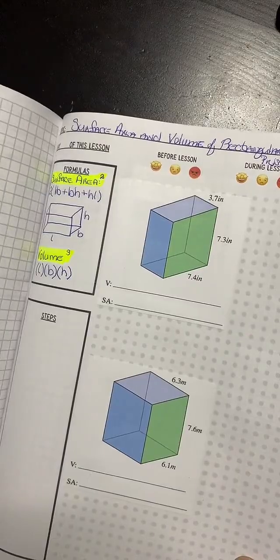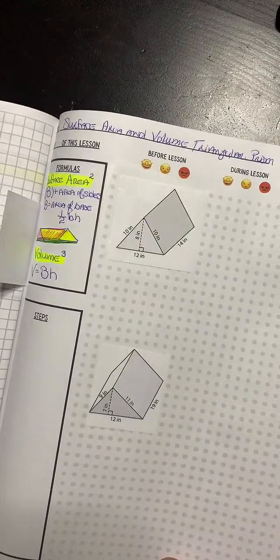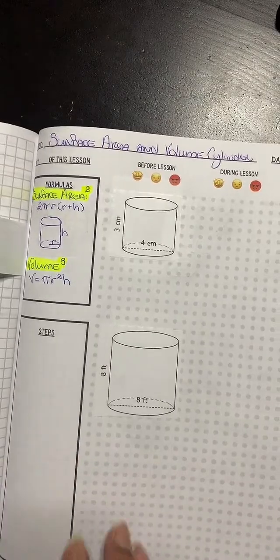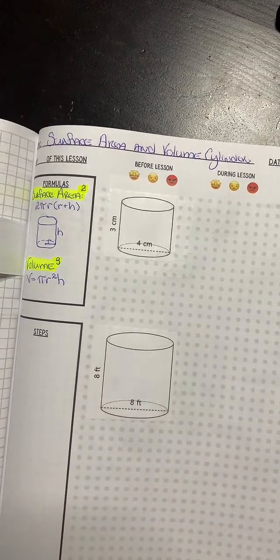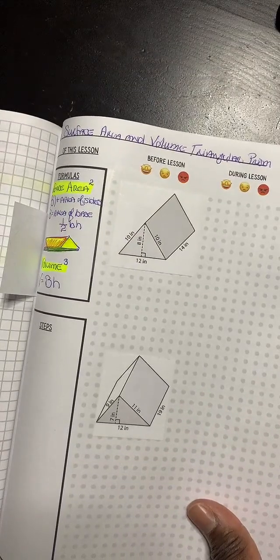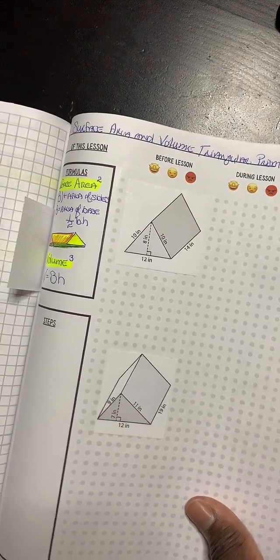We're going to be looking at volume of a rectangle and surface area of rectangular prisms, triangular prisms, as well as cylinders. We're going to see if we can get to cylinders, but that's the goal, because that is definitely in a lot of GEDs, ACTs, SATs, all of the T's when it comes to testing.